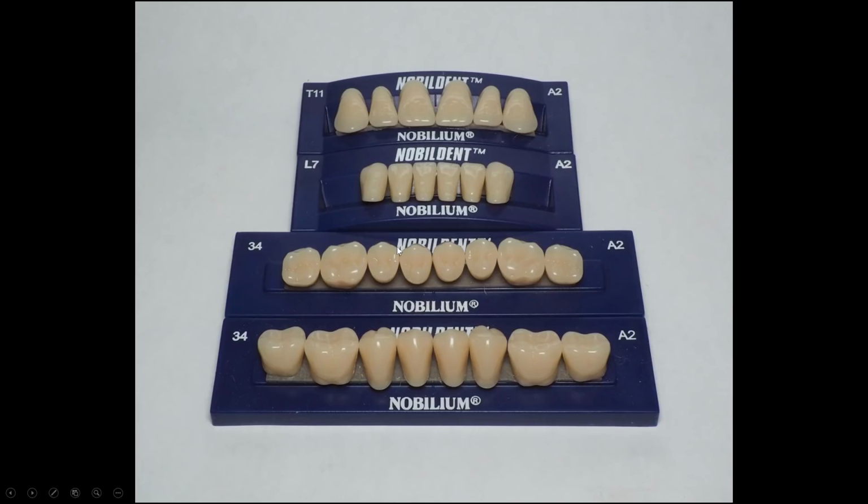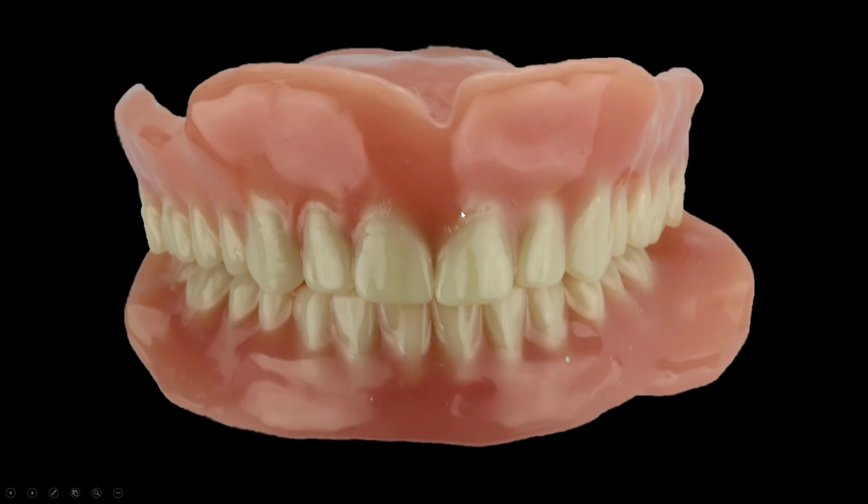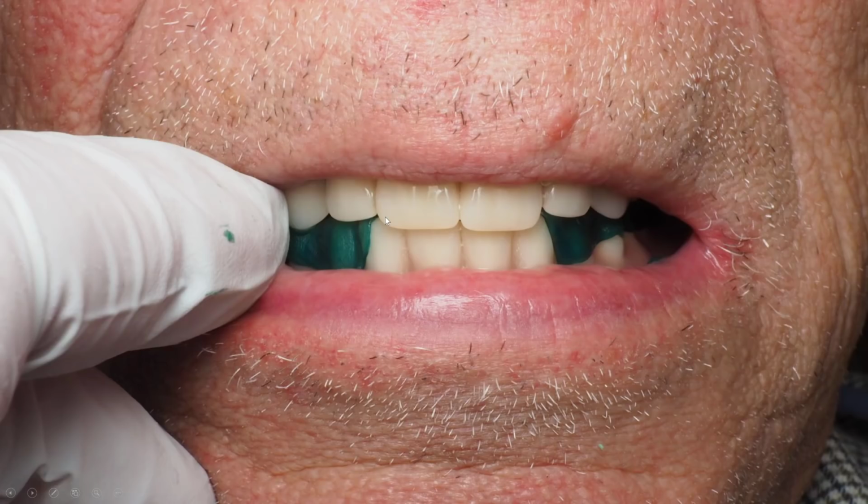And these were the teeth that were used for the case. So again, Nobilium Noble Dent teeth. This was the final dentures, upper and lower, for this, and they look really, really nice. These look on par with really anything I can get from the lab.